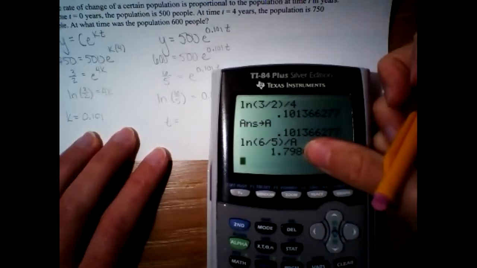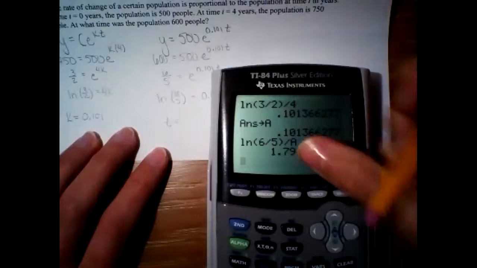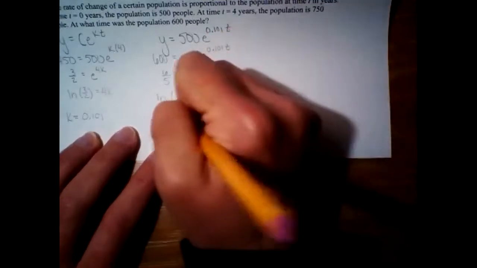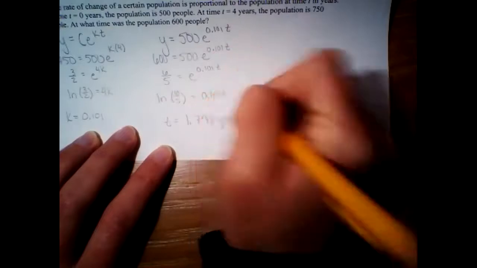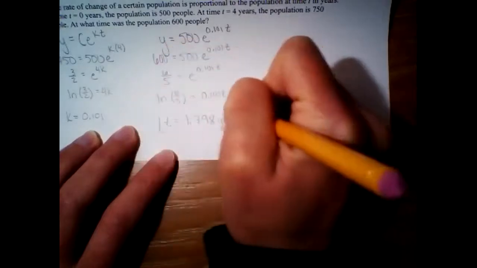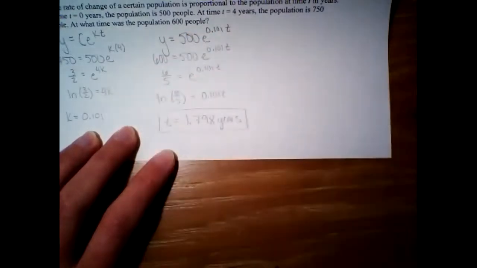1.798. Again, just take the first 3 decimal points that you see. So 1.798 years. And just make sure to put units for these since they are story problems. So our time was in years.